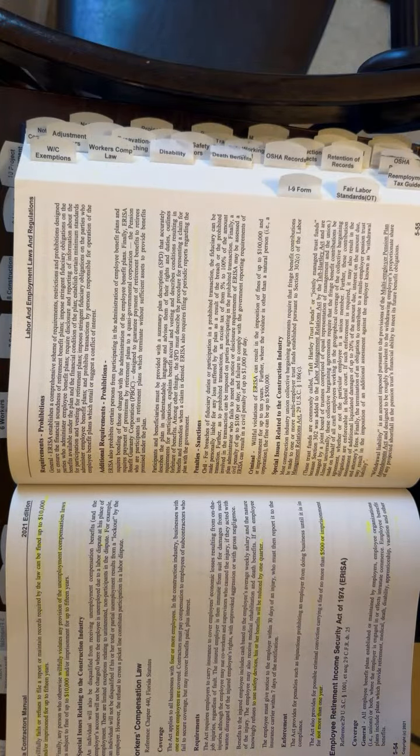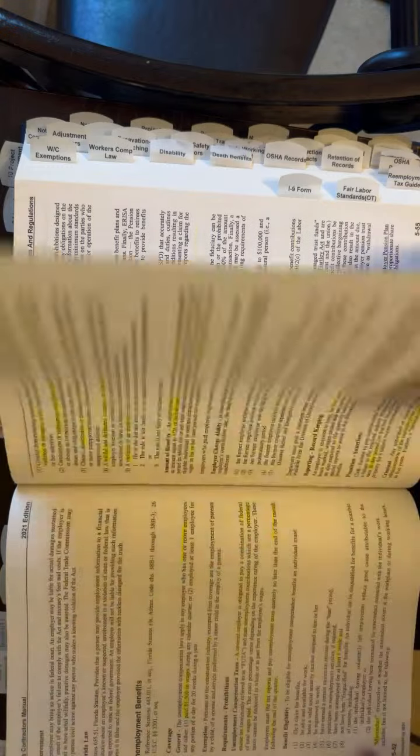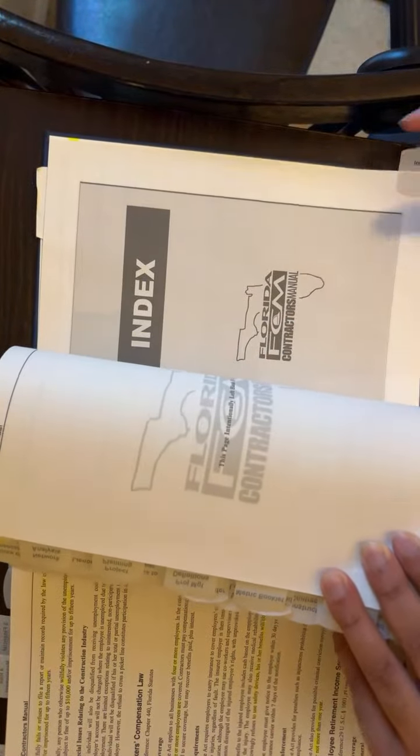So guys, find sort of like this acts, for instance, unemployment benefits, contracts, reporting act, or Florida Clean Indoor Air Act. It's very simple to find all of these. Look, I have a beautiful tab over here. It says index.